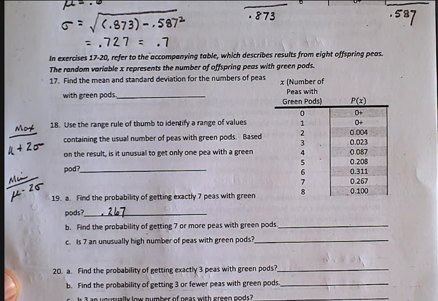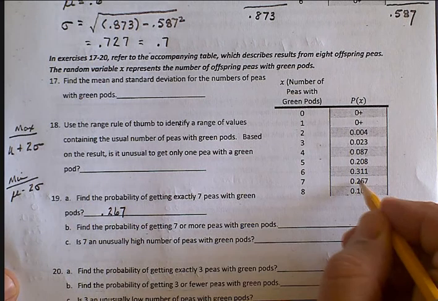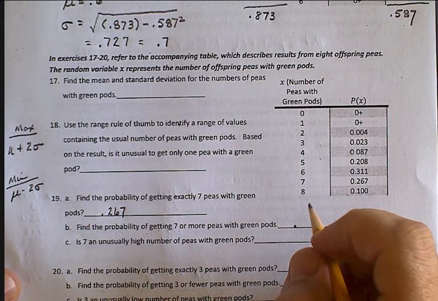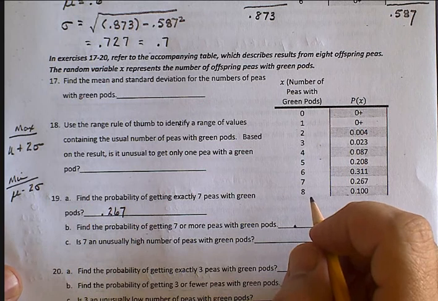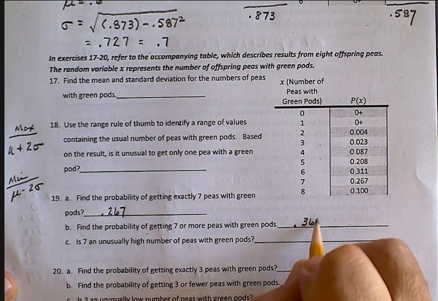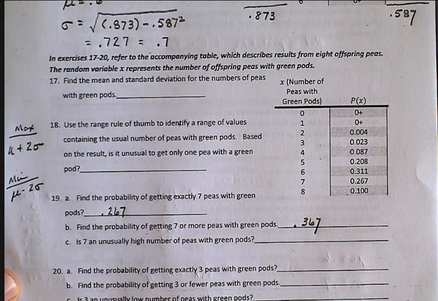Now, if it says find the probability of getting 7 or more, that could be 7 or it could be 8. So 7 plus 8, the 0.2 and the 0.1, you get 0.367. And when it says, is 7 an unusually high number of P's with green pods?